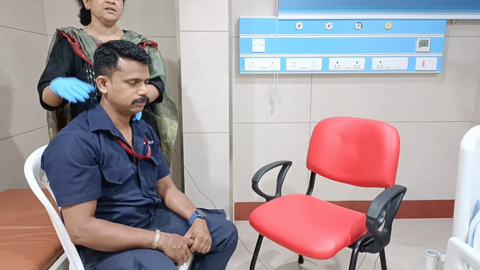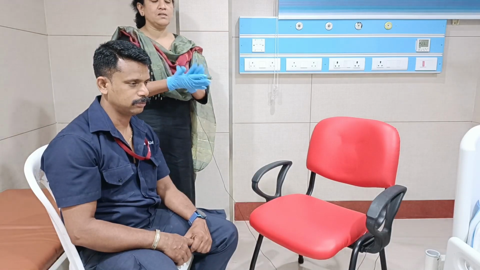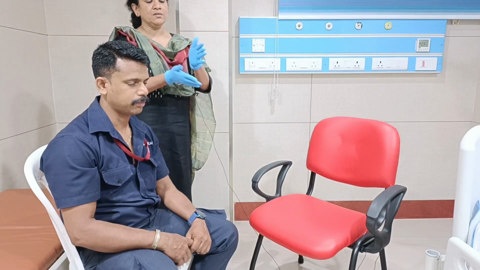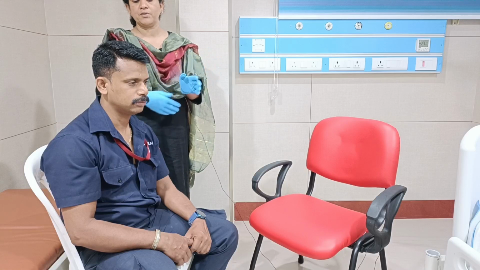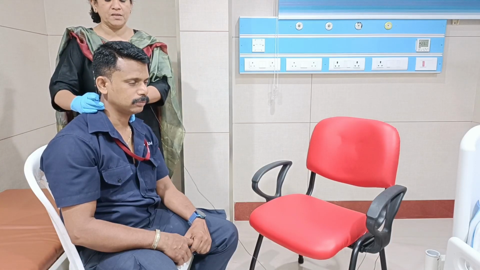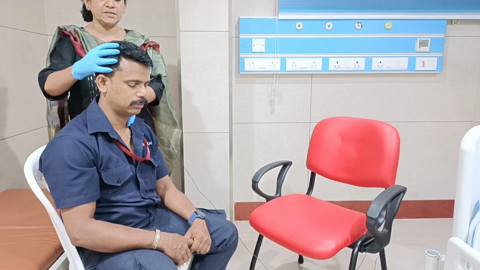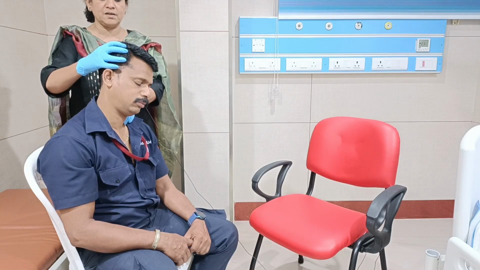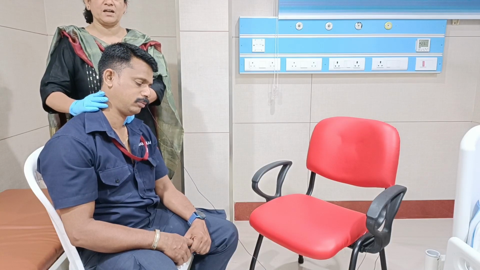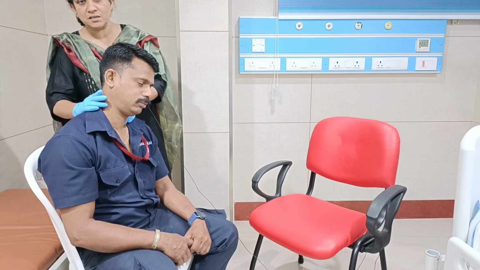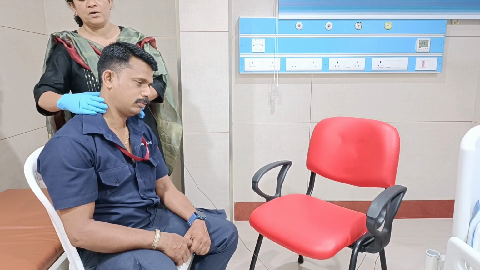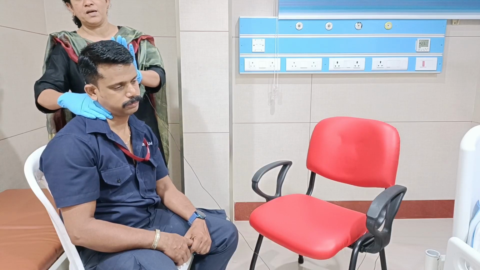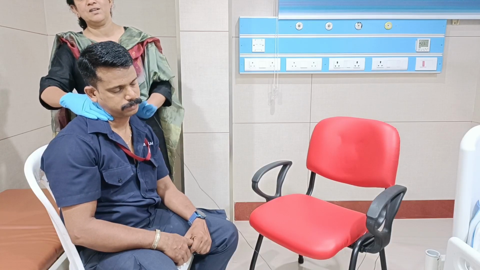When this is done, the nodule will slip underneath the finger. When you ask the patient to swallow, the nodule will slip underneath the finger and you can appreciate the surface of the gland more clearly. Now suppose you want to palpate this side more clearly, you can ask them to tilt their head to one side so that the fascia and the muscles are relaxed and you can palpate the other side more clearly. Also if you want to palpate this side, you ask the patient to tilt the head to the other side.